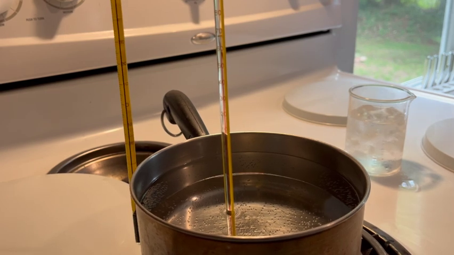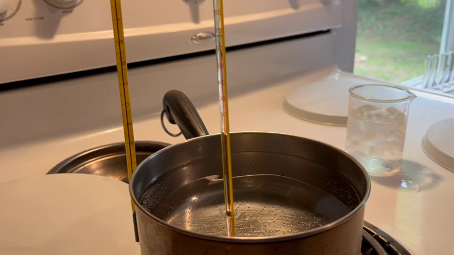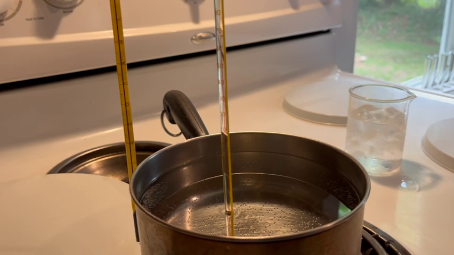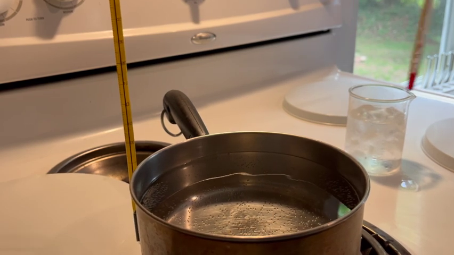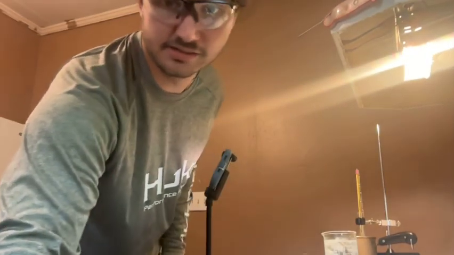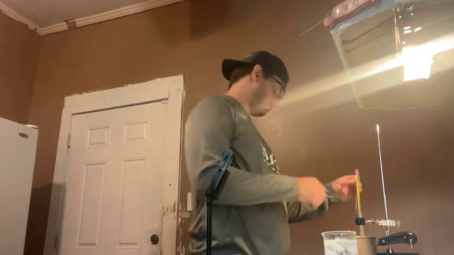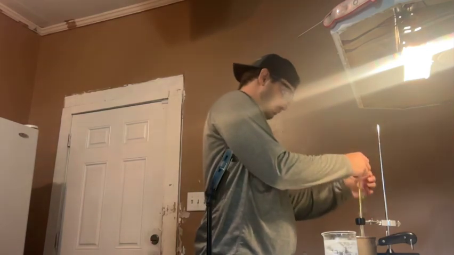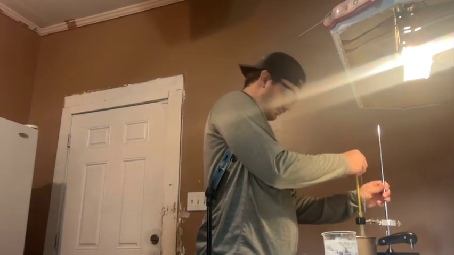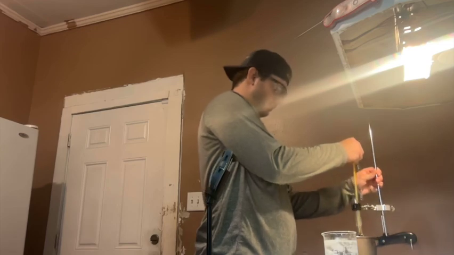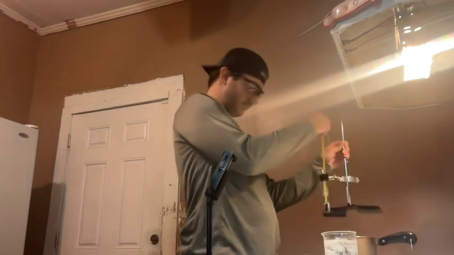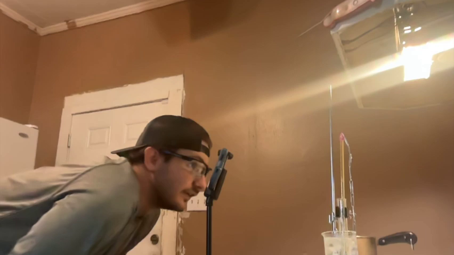So we're going to flip this into our ice bath. So now we're going to freeze it in this ice bath right here and time it to see how long it takes to freeze. So it's freezing very quickly.